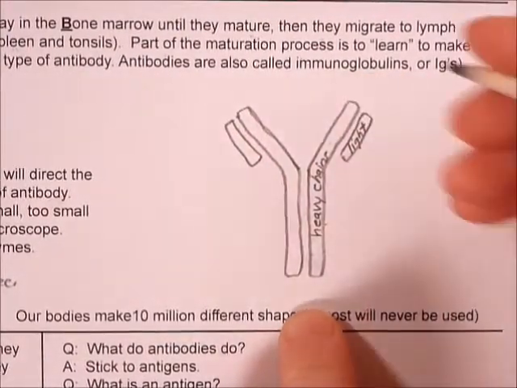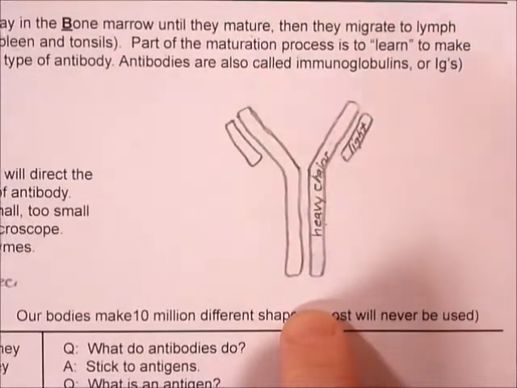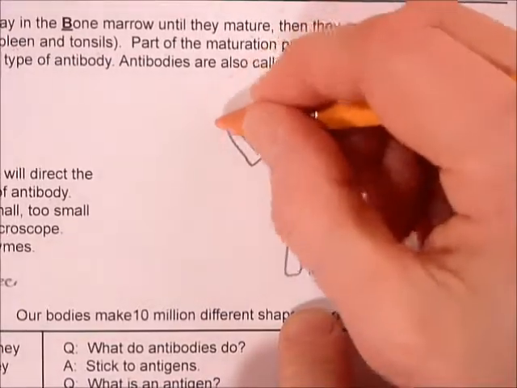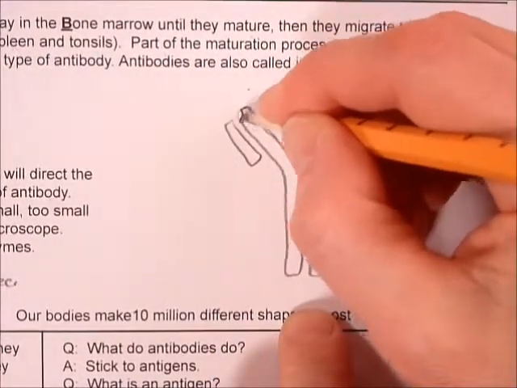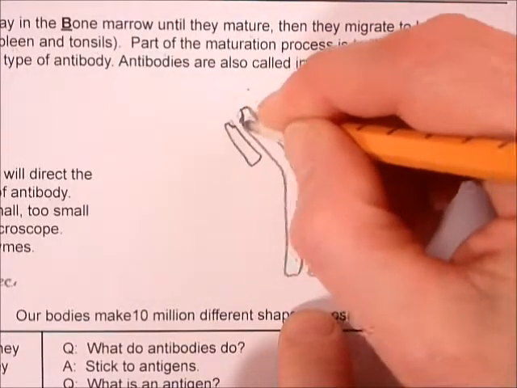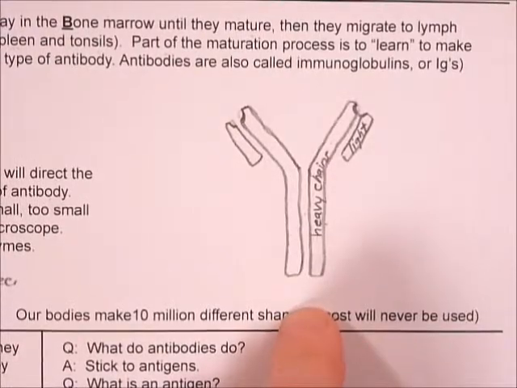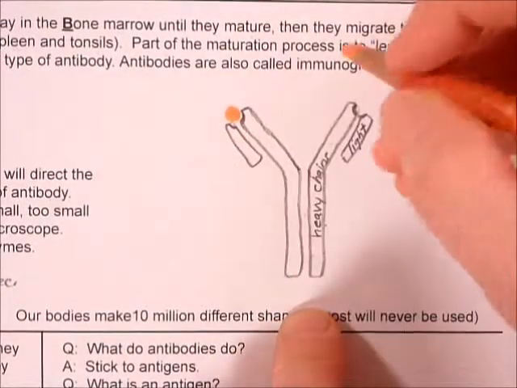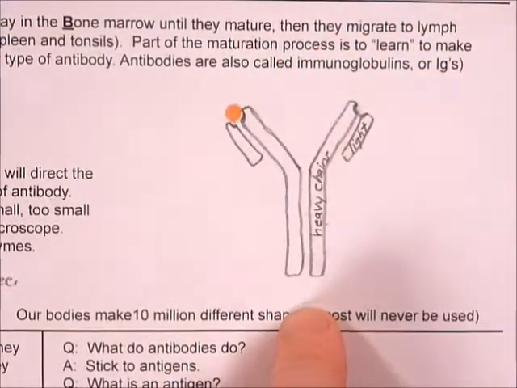Okay, now on the end here, you don't have to draw it differently, but if you want to put a little chip out of it, so it looks like a little circle could fit down in there. This is the antigen-binding site. Remember, we've been seeing those little orange circles sticking? Well, if you want to, you can put one in here. They're not going to be perfect circles in real life.